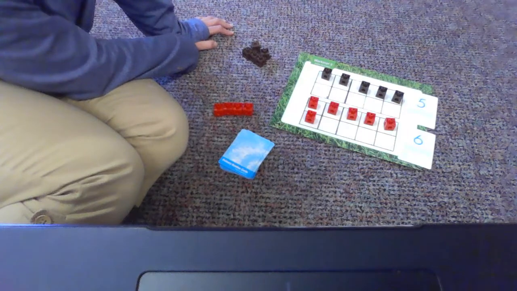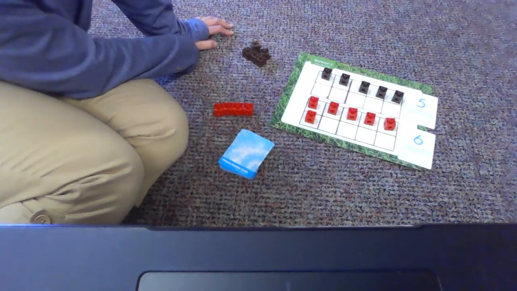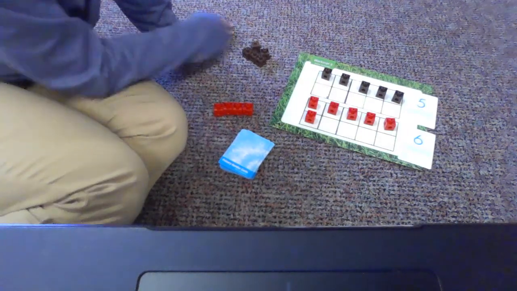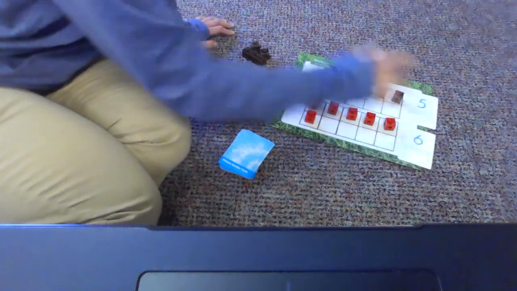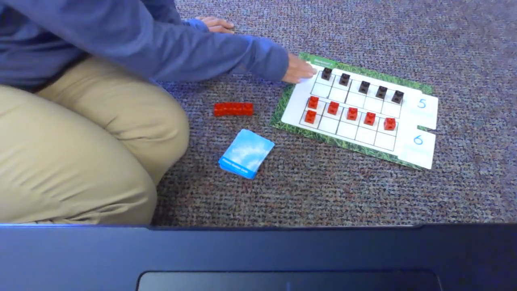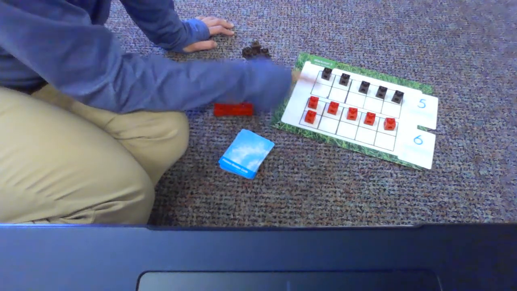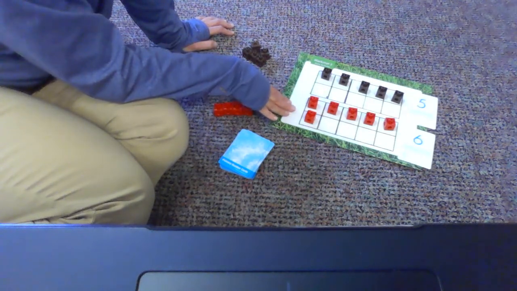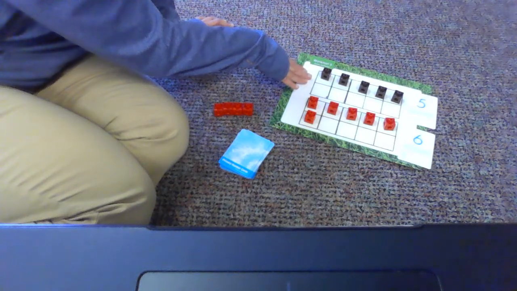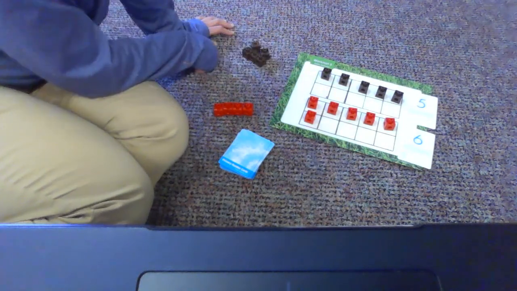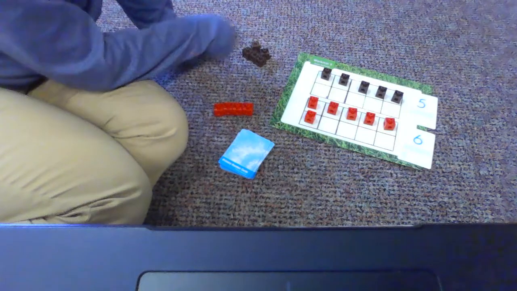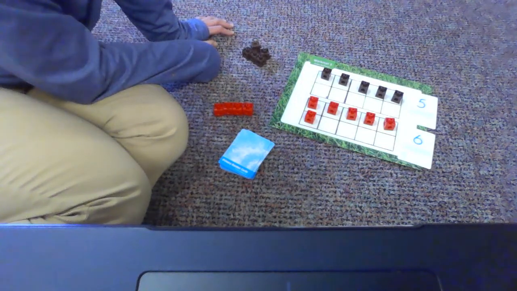As long as they're different, you can compare them. You can see who's greater or who's less. So when we look at our 5 versus our 6, you can simply see on your 10 frame, 6 has 1 more. So therefore your 6 is greater than 5. 6 is bigger than 5. 6 is more than 5.